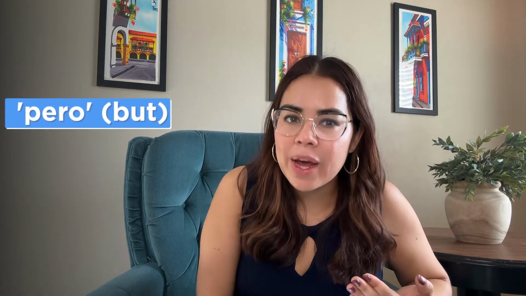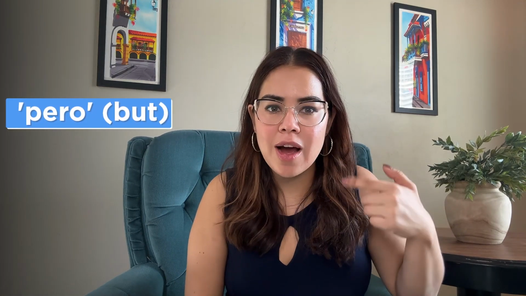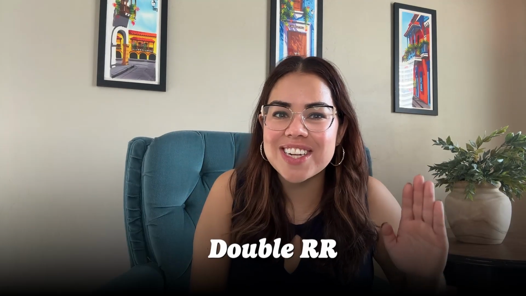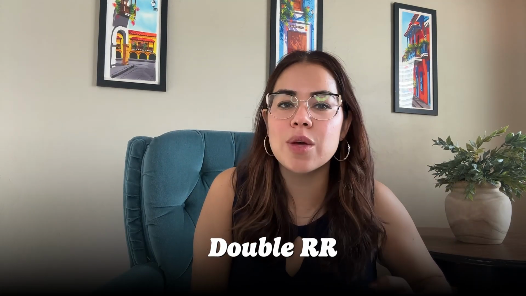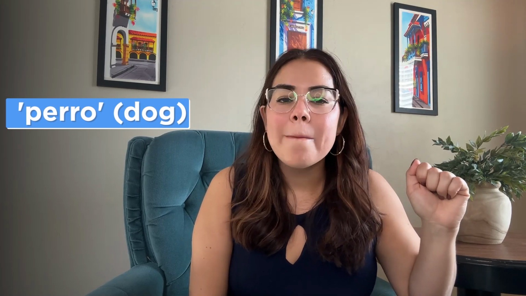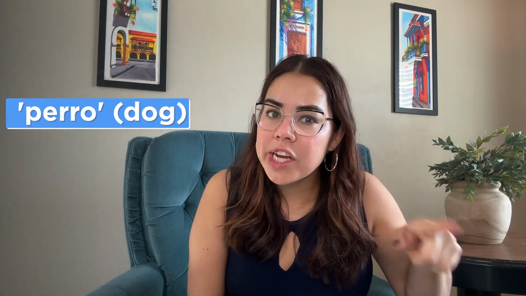Now the rolling R. This one takes practice for sure. Let's start with the single R sound, like in the word pero. It's a quick tap of your tongue towards the top back of your mouth. Pero. Then we have the double R, like in the word perro. This is where you really let your tongue vibrate. Perro. Don't worry if you can't get it right away. This one really takes practice.